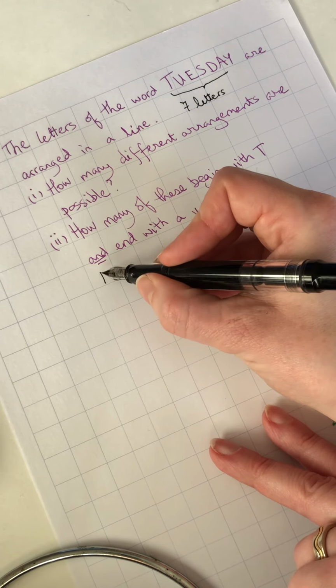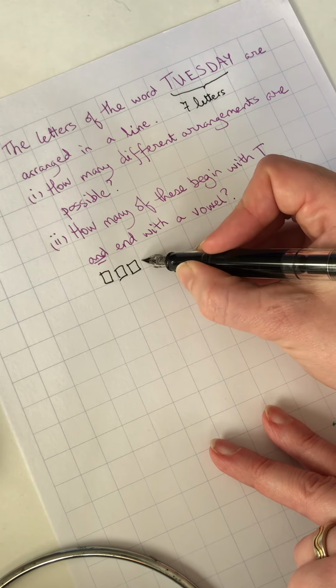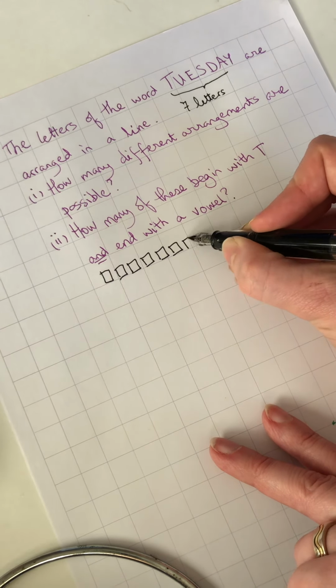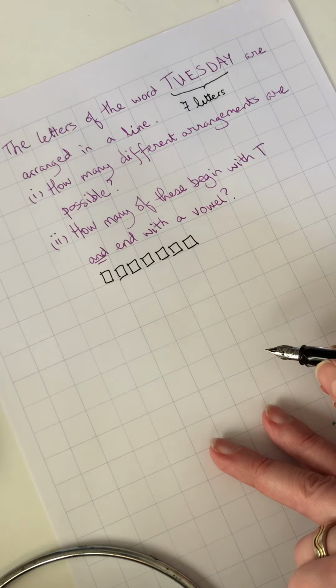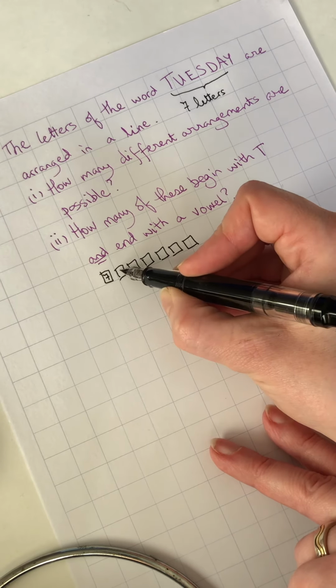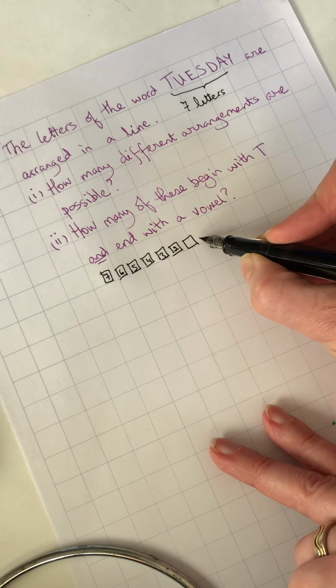So from the previous examples we've done, we could have a box for each letter, and we look at how many choices we have for each of the boxes. Into the first one, we could put 7 letters, 6, 5, 4, 3, 2, 1.